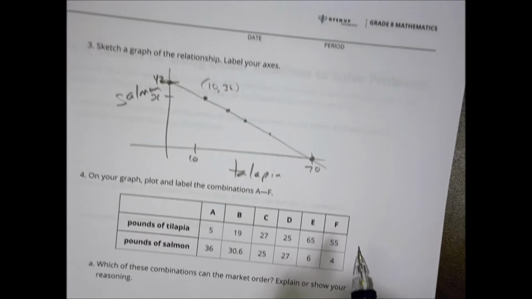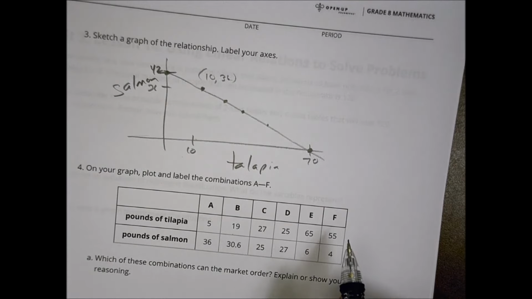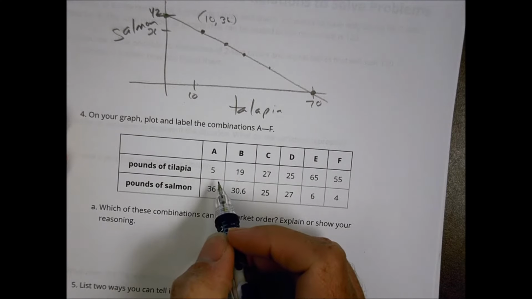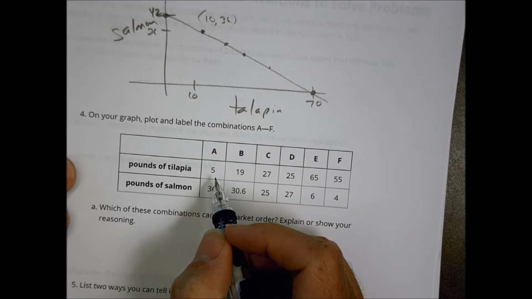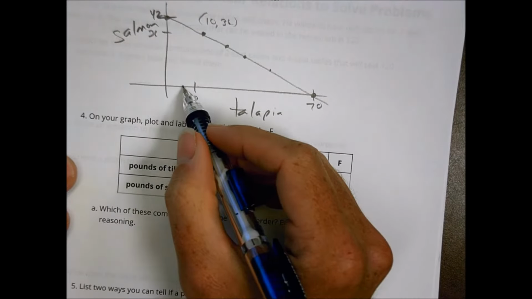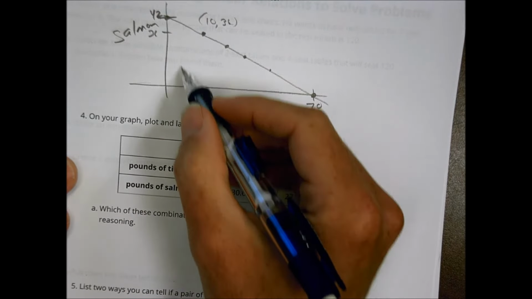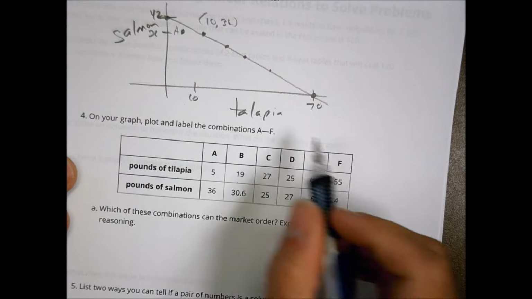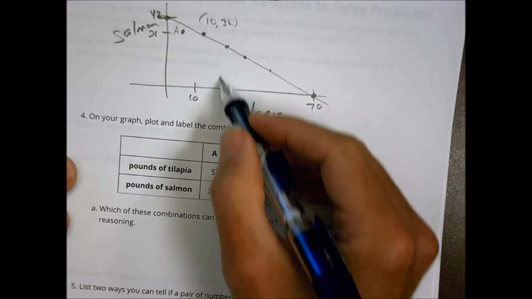On your graph, plot and label the combinations A through F. Okay, so what it's wanting me to do is to use my little graph here and figure out where these might be. To do that, I'd have to say, well, if 5 is here and 36 would then be here, that's where A is going to be, a little bit off the grid there. If 19 is here, where's 30 going to be? It might be on there.